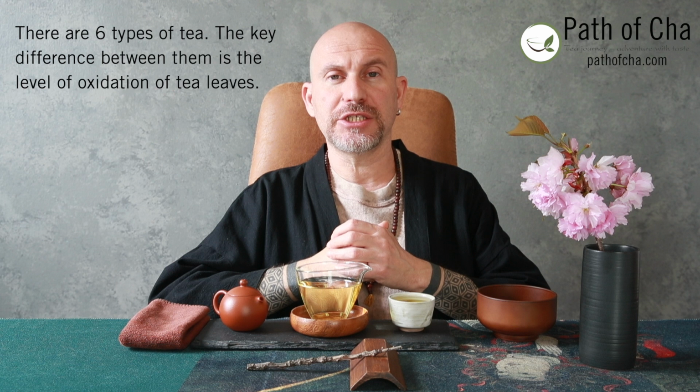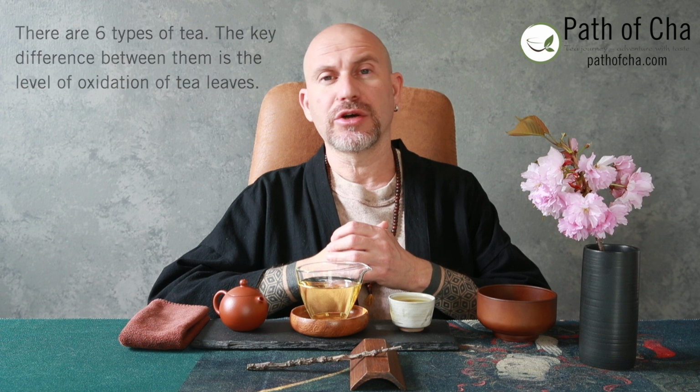So now that we have these three tools at our disposal and understand the three key elements that tea consists of, we have to understand how different teas work. So there are 6 types of tea, and each type of tea differs from the other by the level of oxidation. It also differs by the processing techniques, but this comes secondary. The most important part is the level of oxidation of each type. So let's look at them in the order of increasing oxidation.